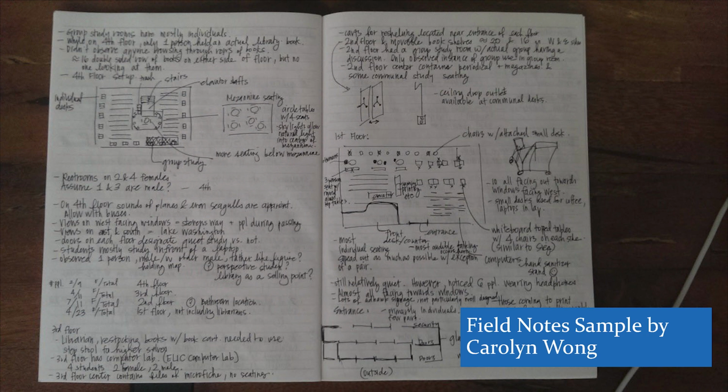And so in this case, this person was reviewing activities taking place in a library. And you can see they start talking about the different floors and even things like the restrooms, what's on the floor, what the seating looks like, are there shelves here, are there desks, just all the different things that you would need to know about the space.